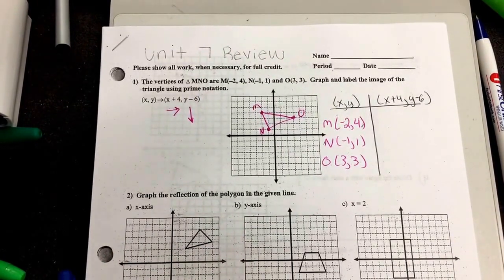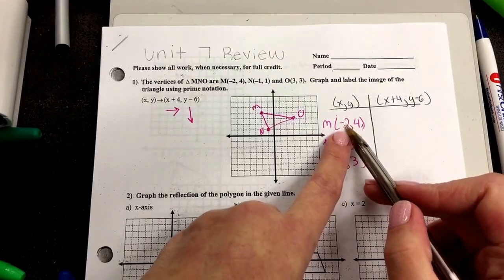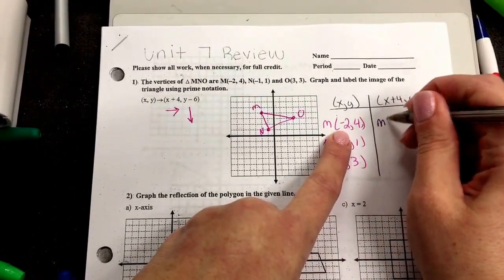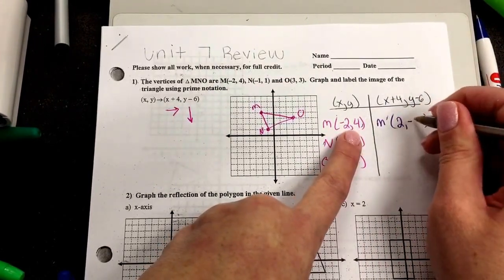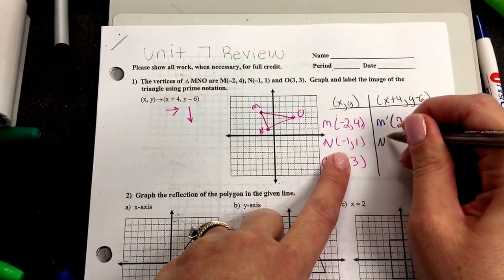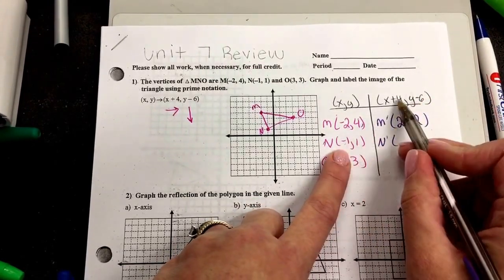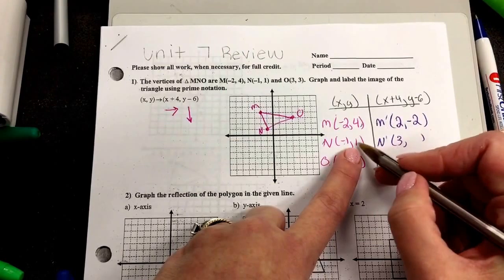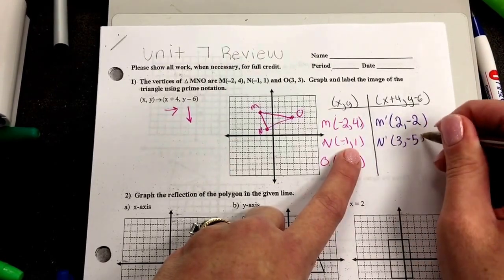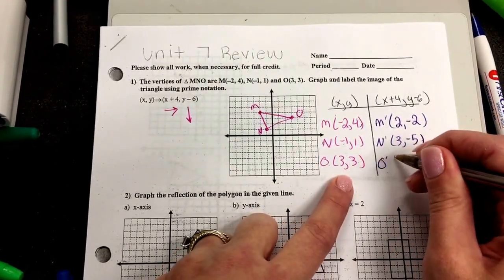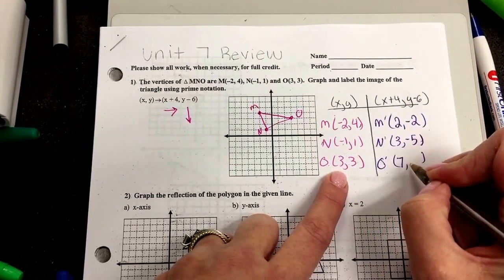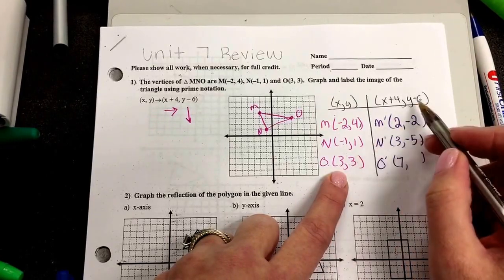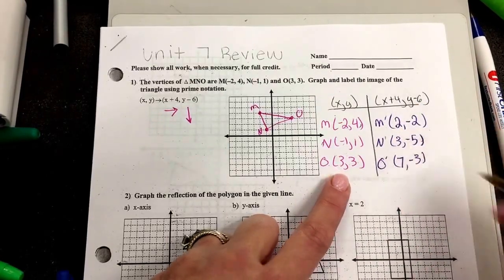So what we're doing is adding 4 to my x values and subtracting 6 from my y's. Negative 2 plus 4 gives me M prime of 2, and 4 minus 6 is negative 2. N prime: negative 1 plus 4 is 3, and 1 minus 6 is negative 5. And then we have O prime: 3 plus 4 is 7, and 3 minus 6 is negative 3.